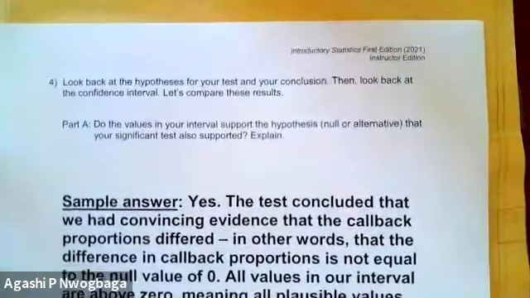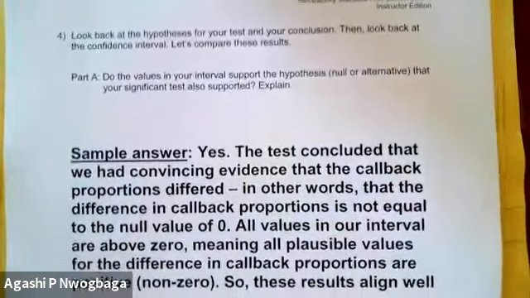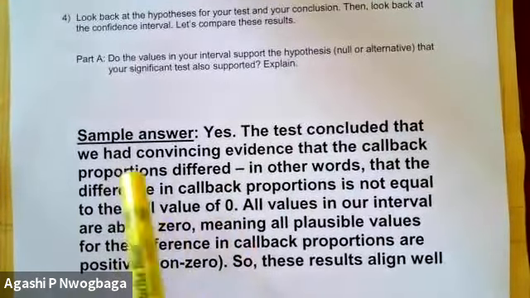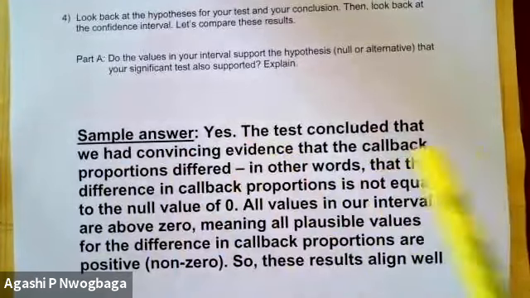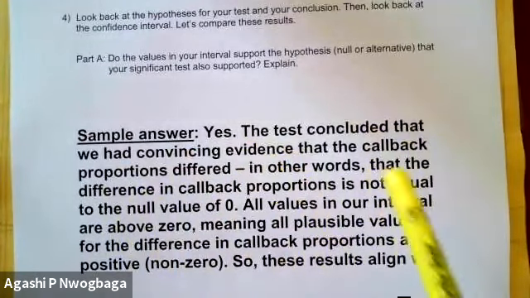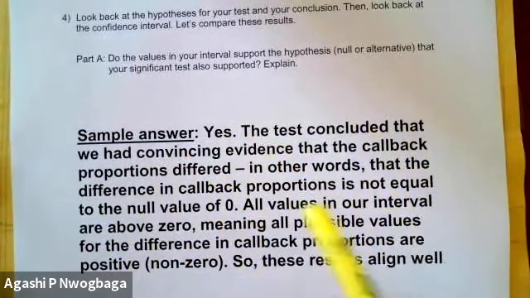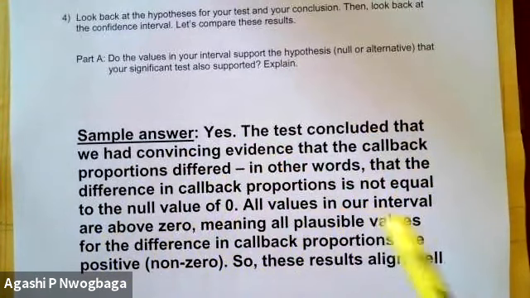Here's a sample answer, because answers may vary, but the main point will be the same. Yes, the test concluded that we had convincing evidence that the callback proportion differed. In other words, that the difference in callback proportion is not equal to the null value of 0. All values in our interval are above 0, meaning all plausible values for the difference in callback proportions are positive, non-zero. So these results align well.